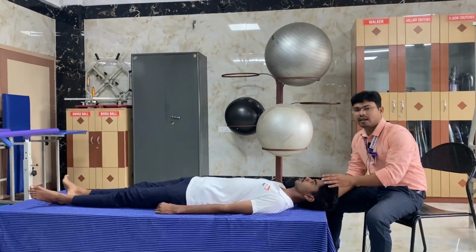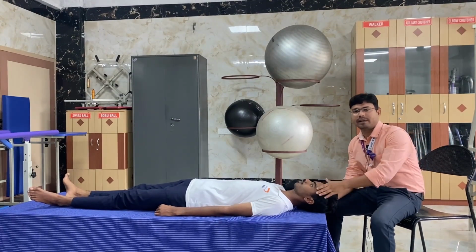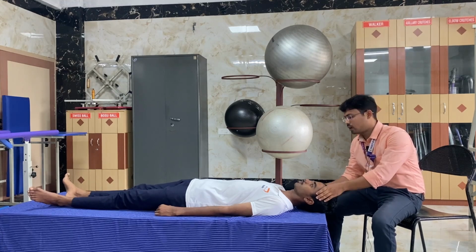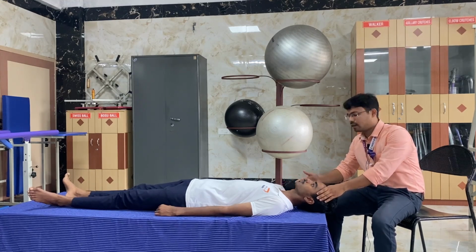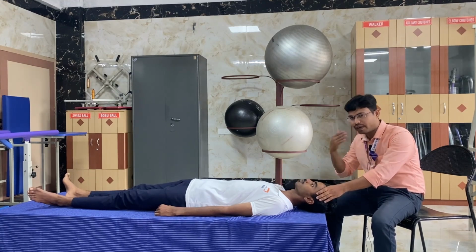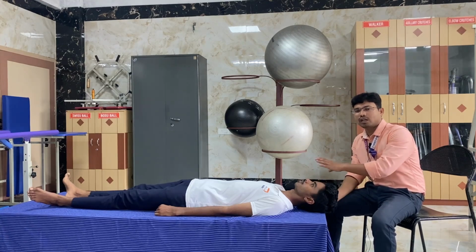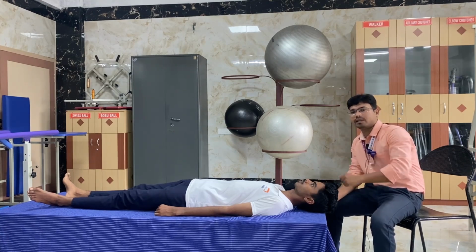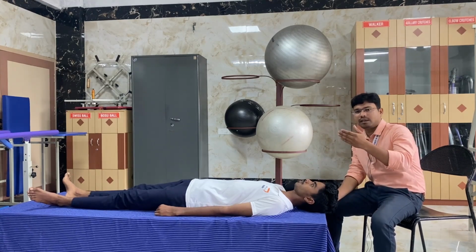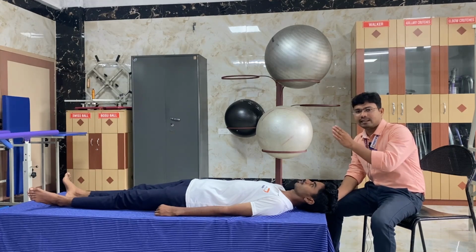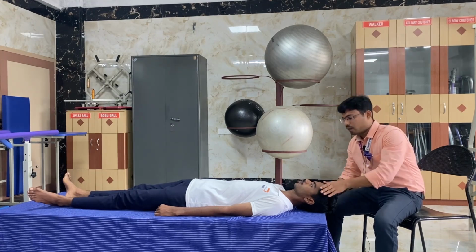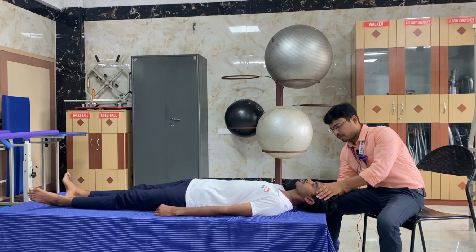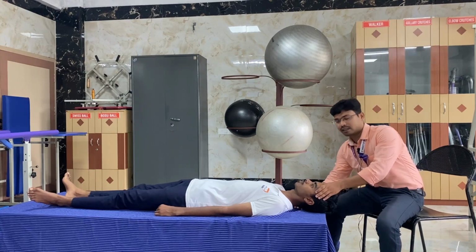In this condition: upper cervical deformities, text neck syndrome, sternocleidomastoid muscle tightness, anterior neck muscle tightness, forward neck posture, stooped posture. These are the conditions mostly involved in the upper cervical region, I mean at the C1, C2, C3 and C4 levels. So initially I will mobilize the C1 to C4 upper cervical region.